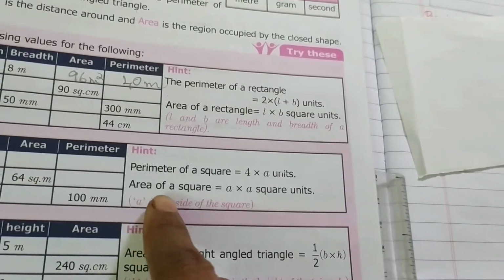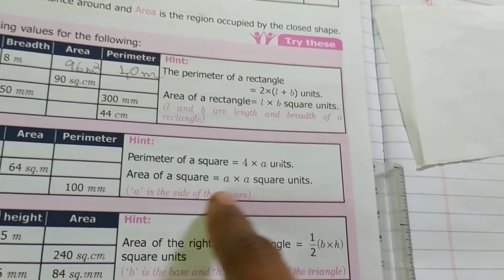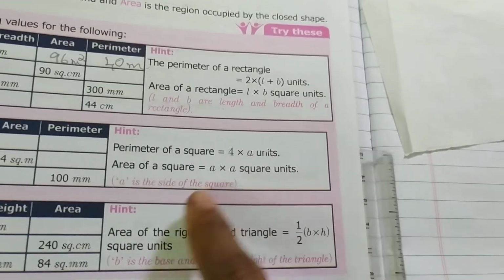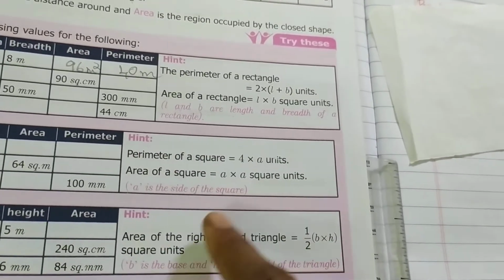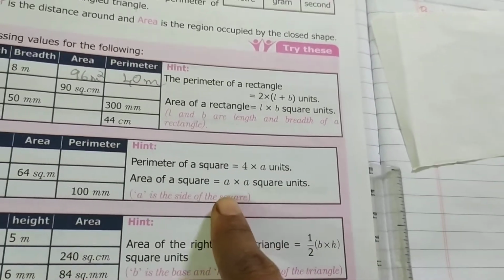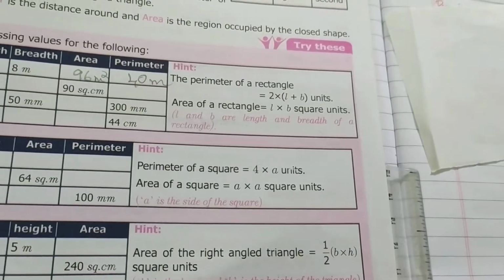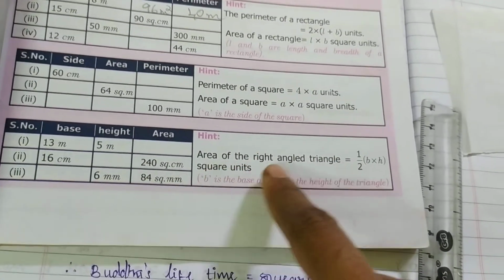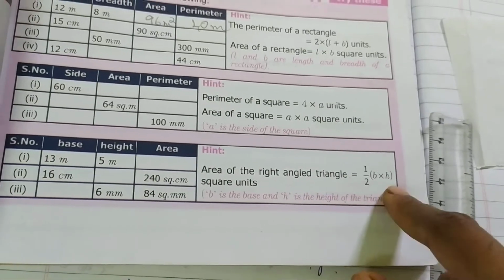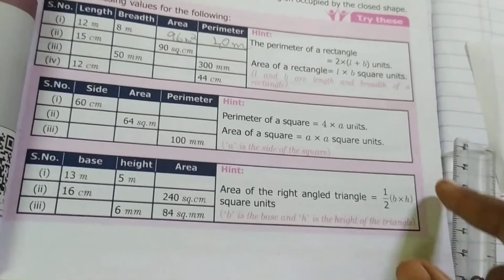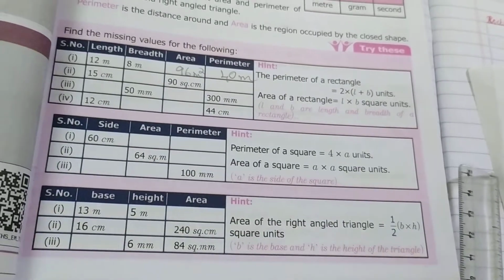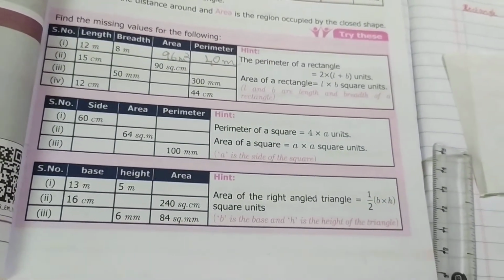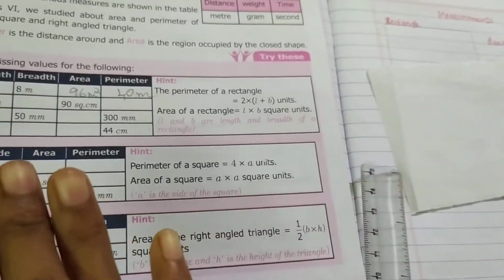So what is the perimeter of the square? 4A. Area of the square? A square. In 6th standard you learned that it's side into side, so you can give A into A also. No issue. Area of the right angle triangle is equal to half into base into height. Try this tabulation and send it in the personal chat. So that's for your recall.